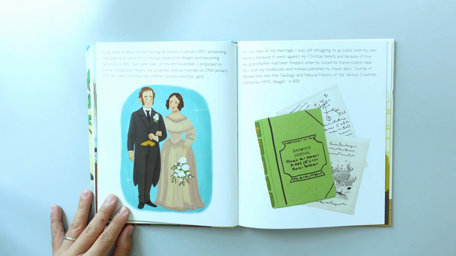At the time of my marriage, I was still struggling to go public with my new theory, because it went against my Christian beliefs and because of how my grandfather had been treated when he voiced his transmutation idea. So I shut my notebooks and instead published my travel diary, Journal of Researches into the Geology and Natural History of the Various Countries Visited by HMS Beagle, in 1839.